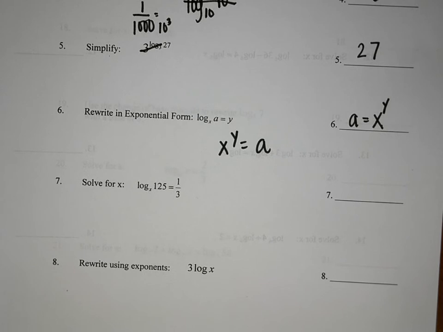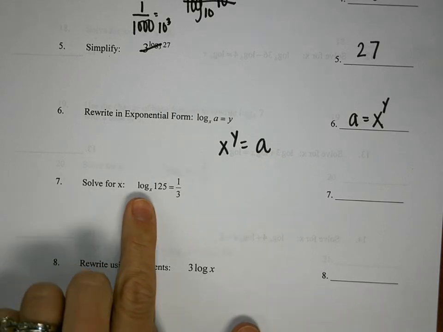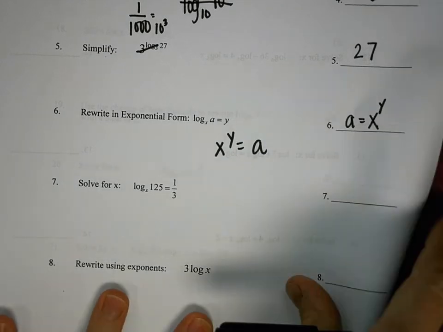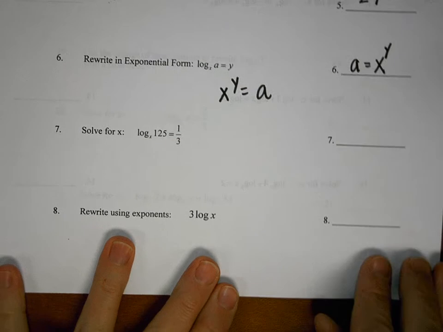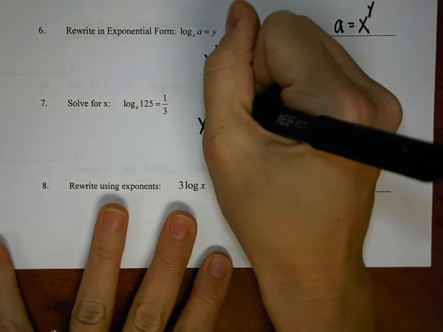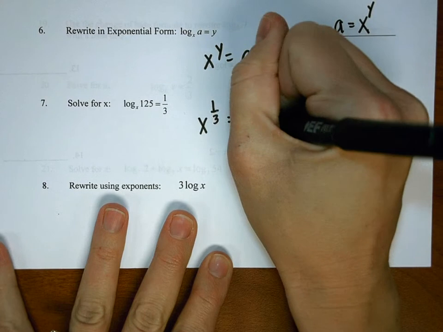Number 7 says solve for x. Okay, when I look at this, I can't cancel out the logs on both sides, because there's only a single log, right? Therefore, you should change it into which form? Good, exponential form. How do I write number 7 in exponential form? Good, x to the 1/3 power equals 125.